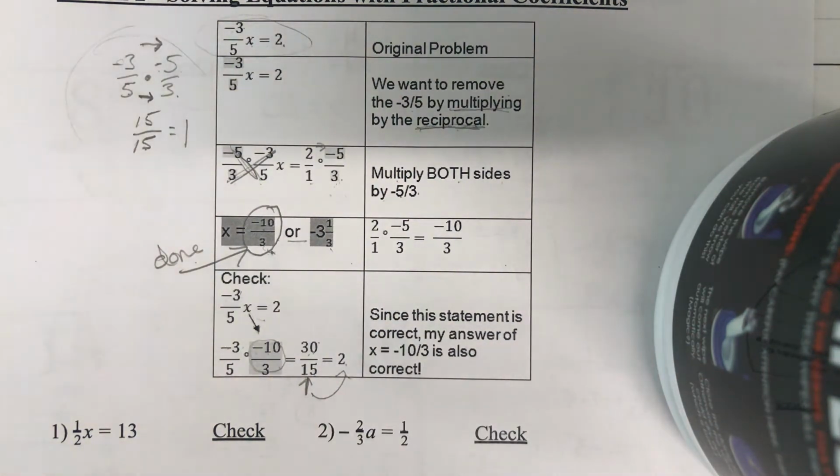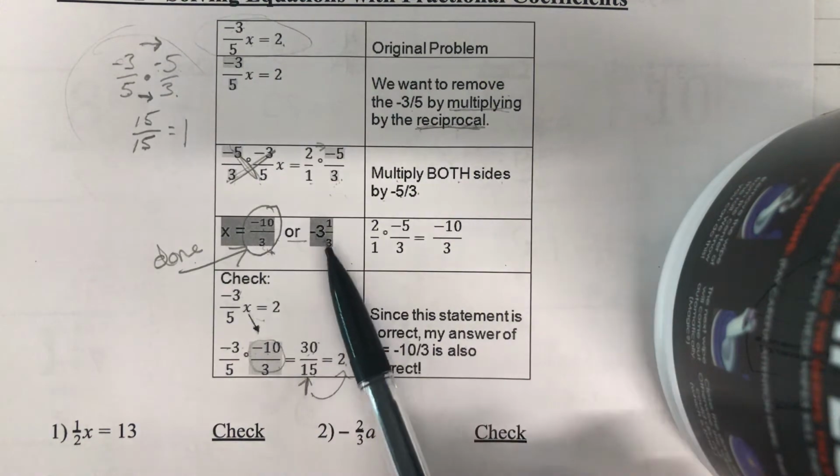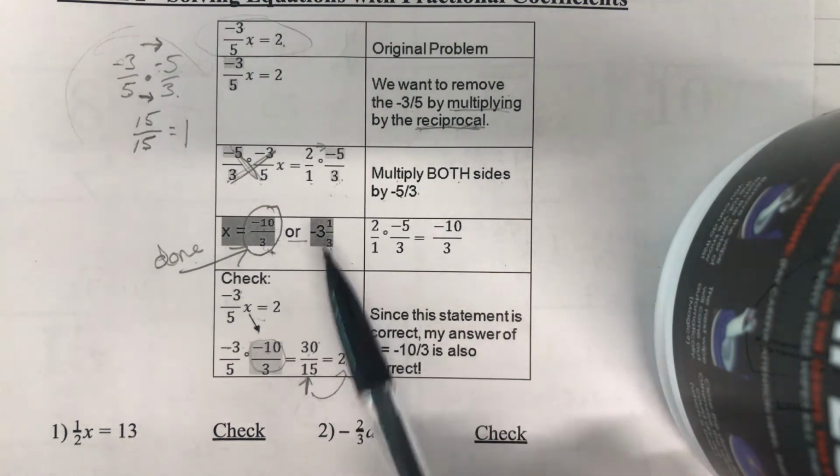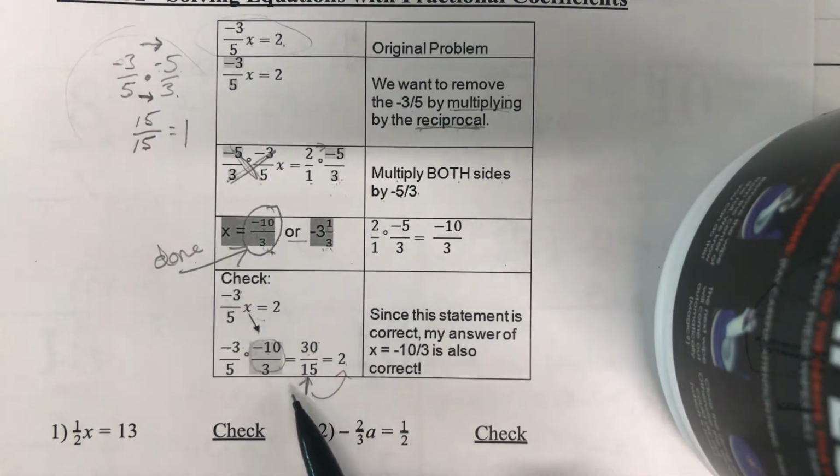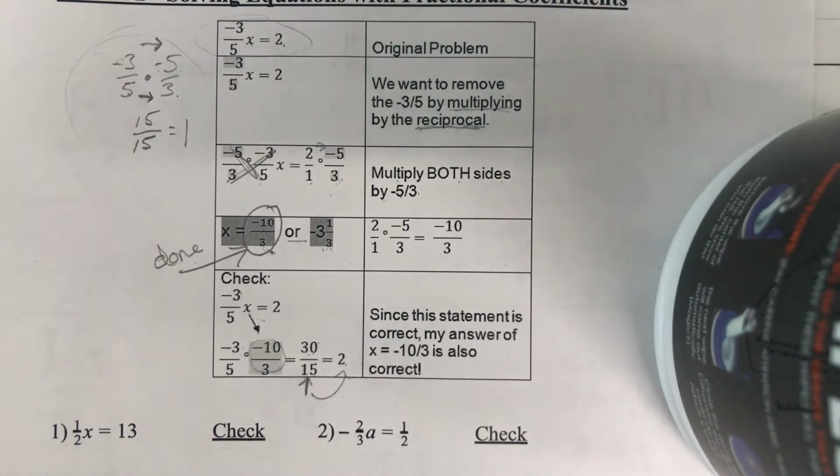So you have to watch out for that as well. So don't always assume that the improper might be done, because if you can simplify your fraction, it's not done. You need to give your answer in simplest form. But simplest form doesn't necessarily mean a mixed number, okay? Just means that if they share a common factor, you have to divide those out.